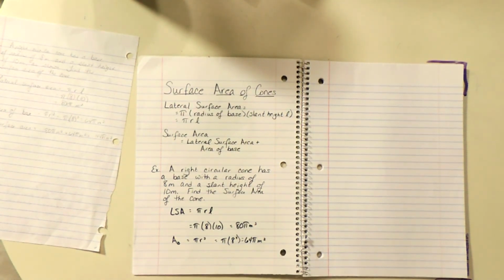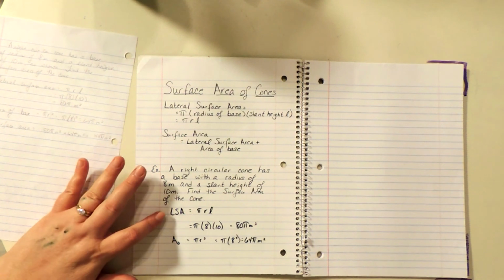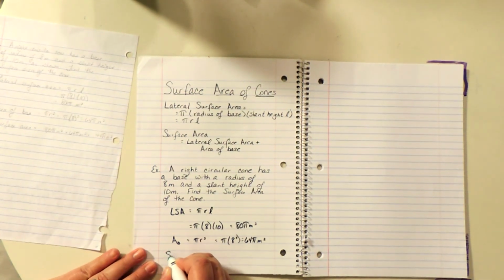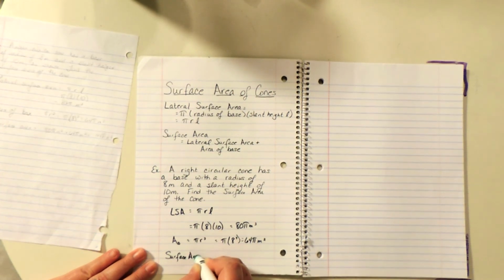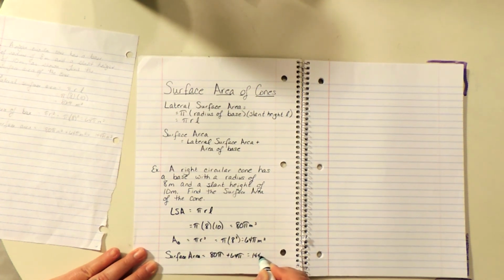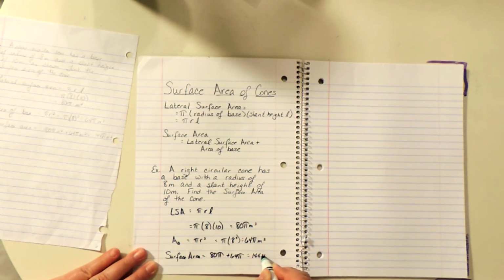So our total area is going to be the lateral surface area plus the area of the base. So total surface area is going to equal 80 pi plus 64 pi, which equals 144 pi, don't lose the pi, meters squared.